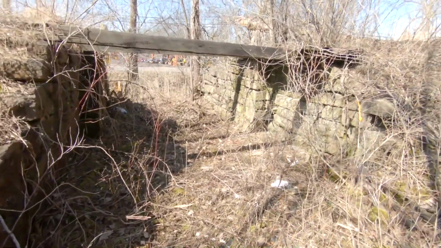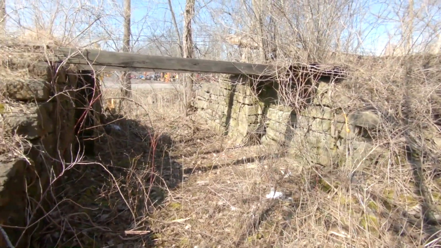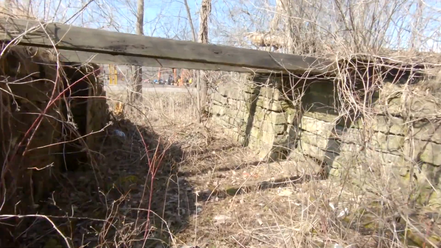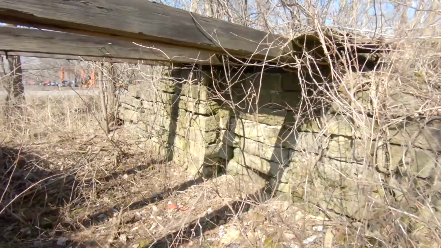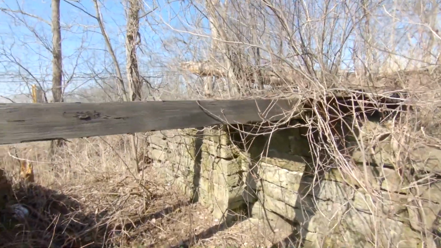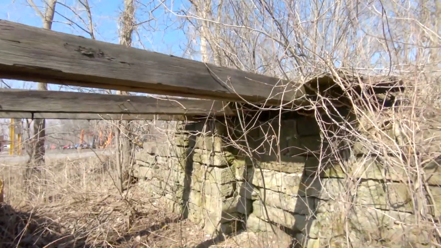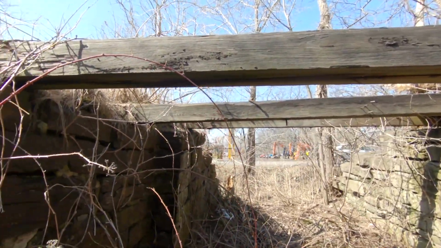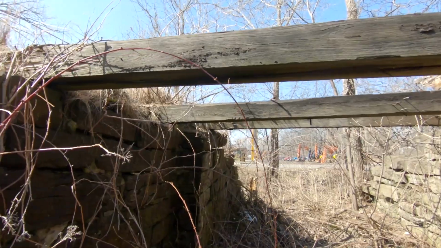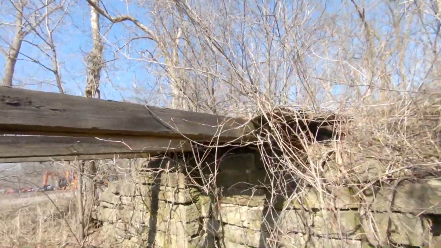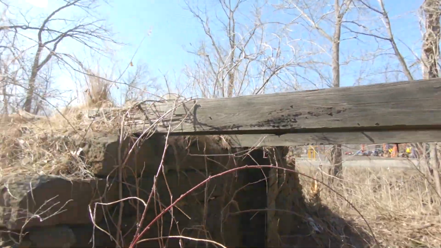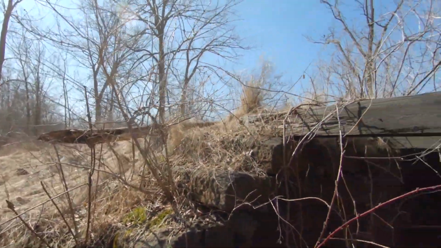Again, this would have been built around 1840. And overhead, I don't imagine these wood beams have been around since 1840. They were probably put in at some later date so they could drive a vehicle over the top or something.